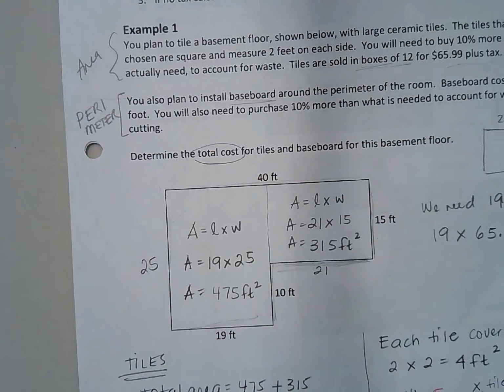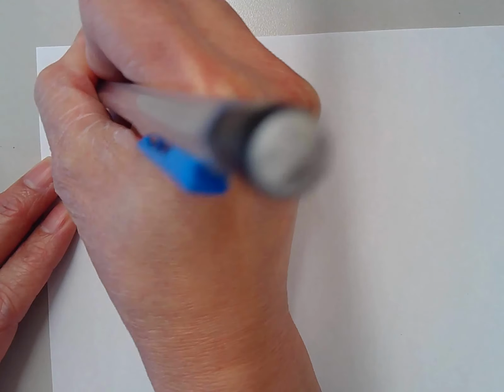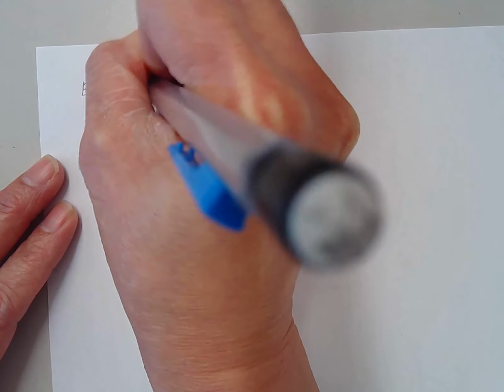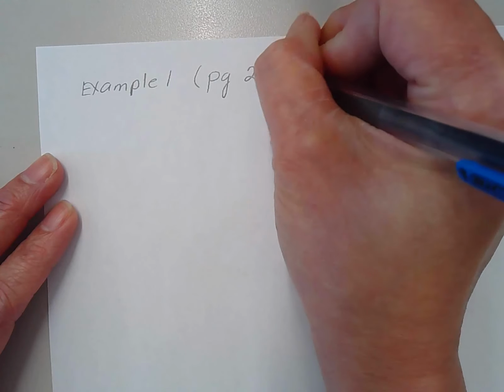Okay, I ran out of room, so I'm just going to do it over here. So example 1, that's on page 22.